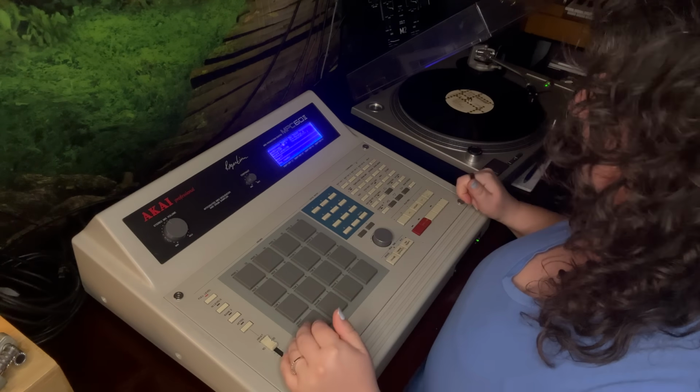Okay, what I like to do is I like to put all my samples in first that I want, and then after I'm done sampling everything into here, then I will assign them to a pad, and then I will go in and edit them and trim them so that I have more space just in case.